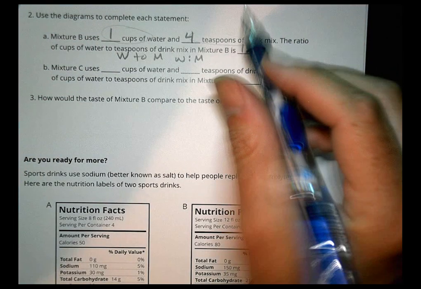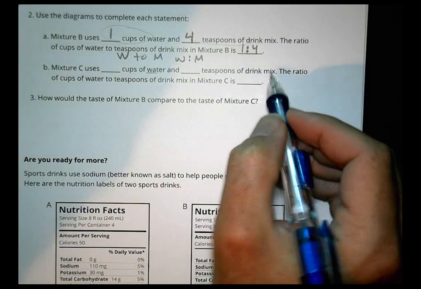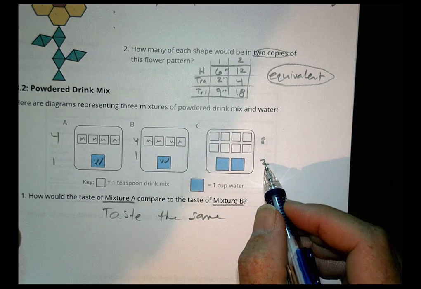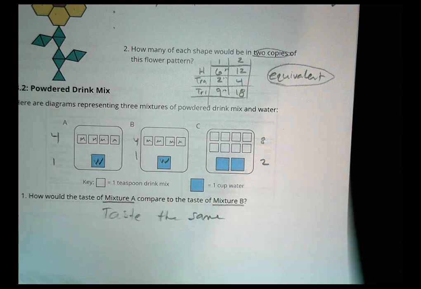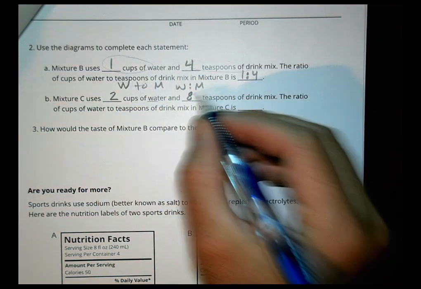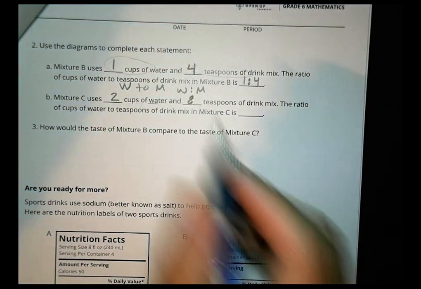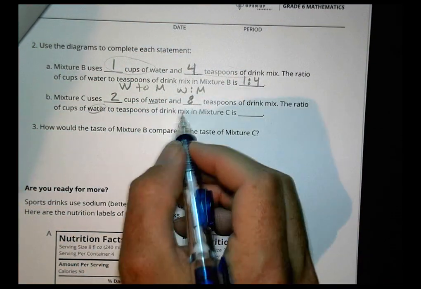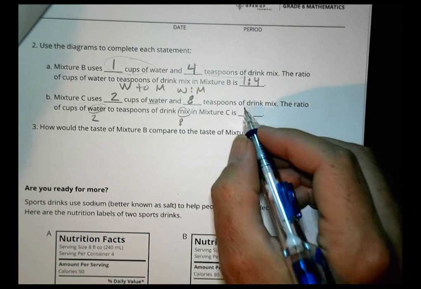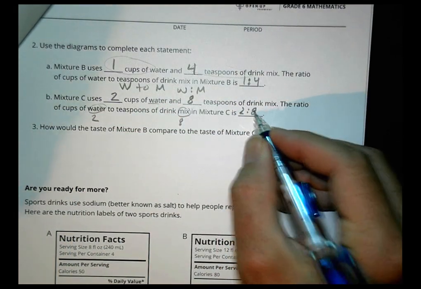Mixture C uses how many cups of water and drink mix? Let's see. C uses 2 cups of water and 8 teaspoons of mix. So 2 cups of water and 8 teaspoons of mix. The ratio of water to mix, water is 2, mix is 8, is 2 to 8.